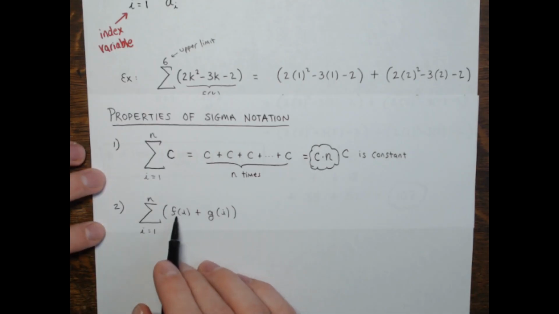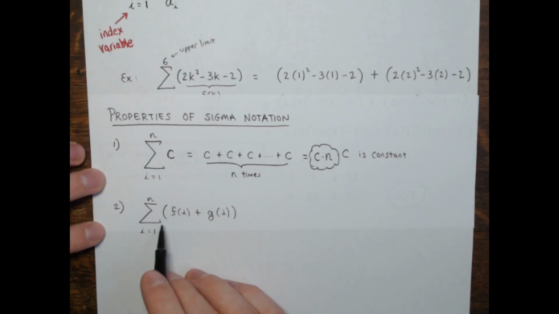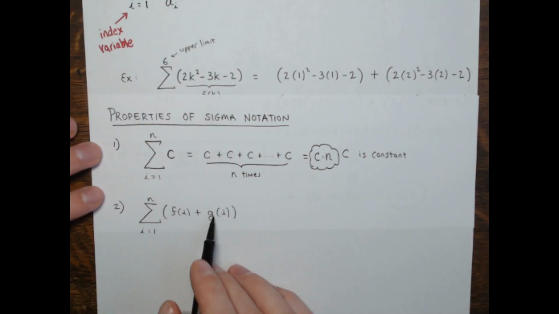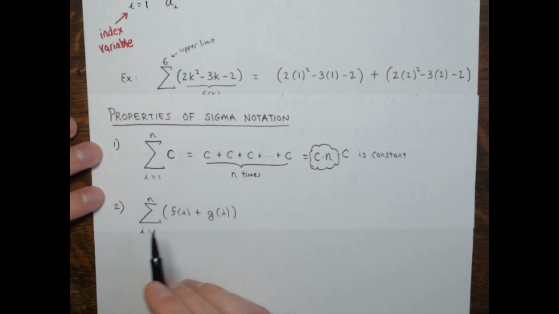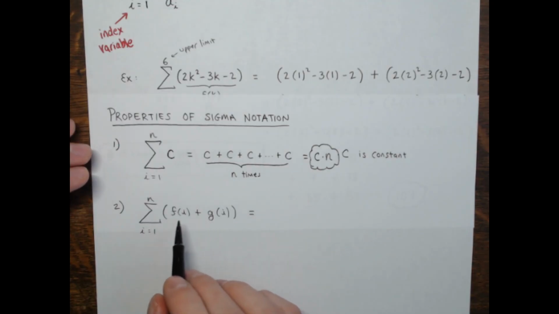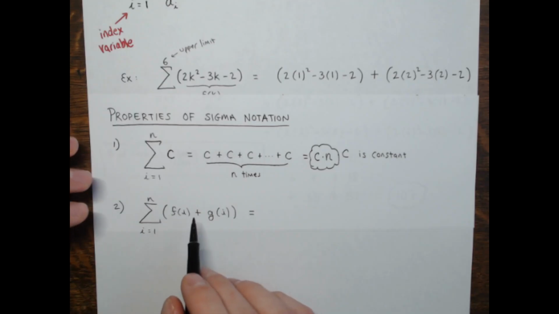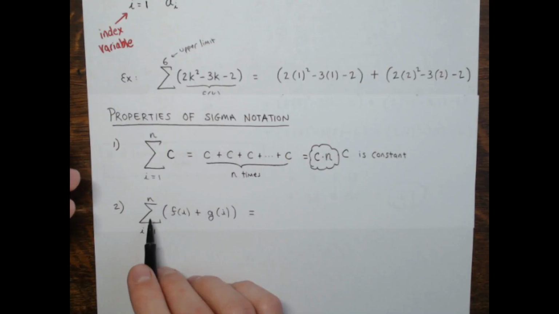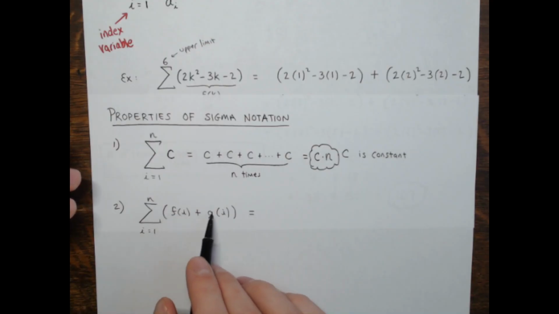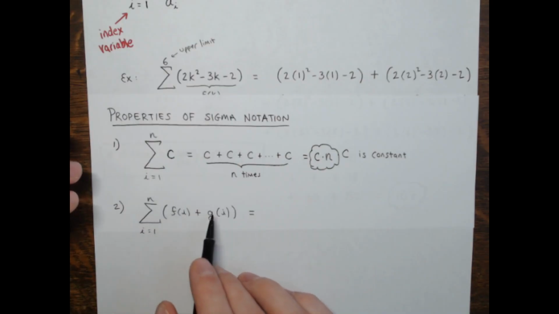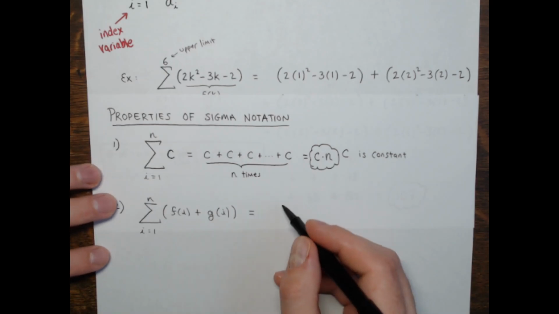Either way, you have an expression that depends on I, plus or minus some other expression that depends on I. Almost like your integrals, which you're going to see these tied to integration later. But like your antiderivatives and integrals, if you have an expression that is a sum or a difference, you can just do this separately term by term.